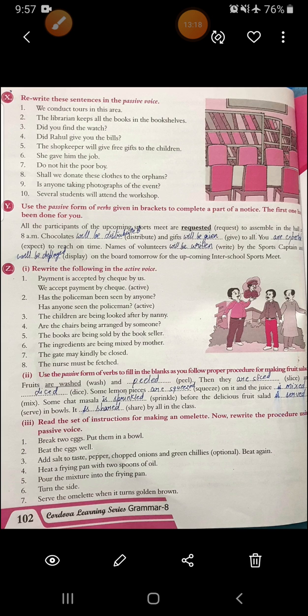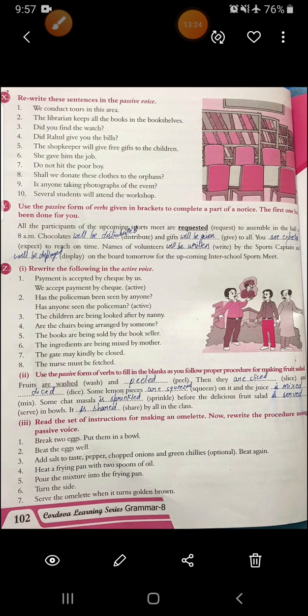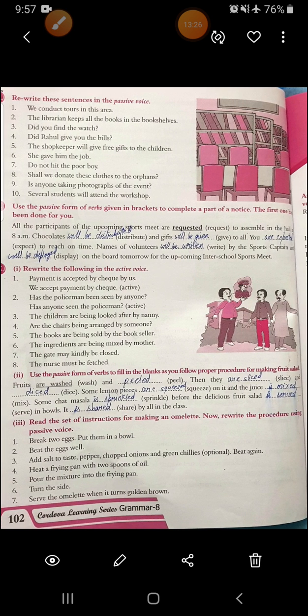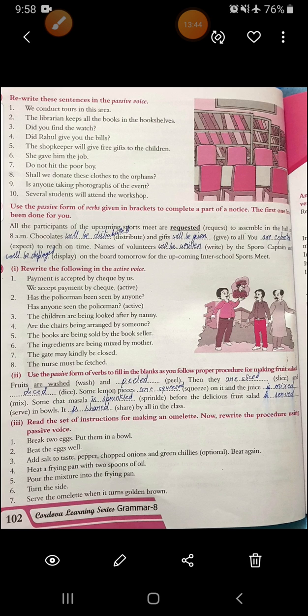See this exercise Y. Use the passive form of the verb given in brackets to complete a part of a notice. All the participants of the upcoming sports meet are requested to assemble in the hall at 8 a.m. Chocolates will be distributed and gifts will be given to you. You are expected to reach on time. Names of volunteers will be written by the sports captain and will be displayed on the board tomorrow for the upcoming inter-school sports meet. Okay.